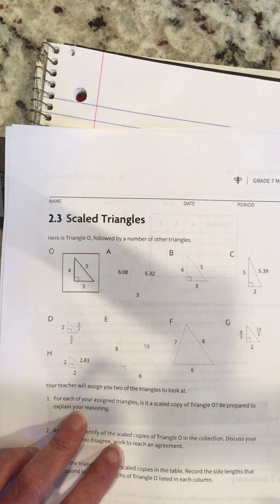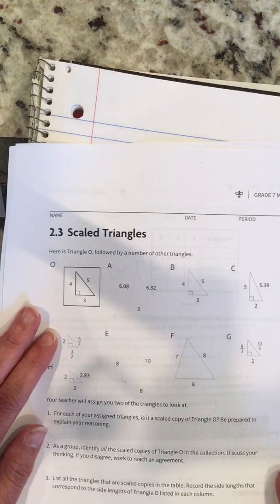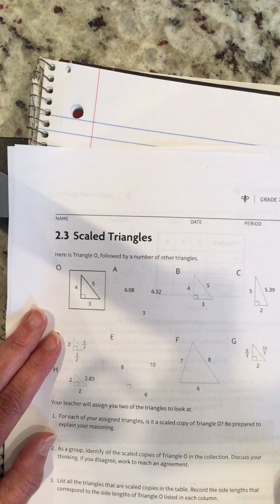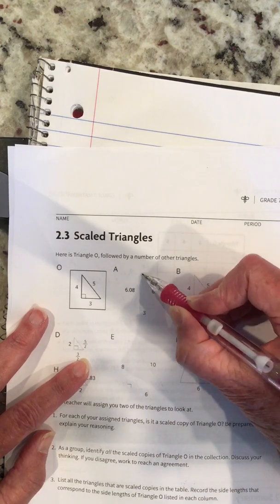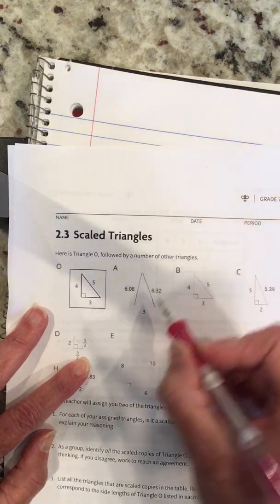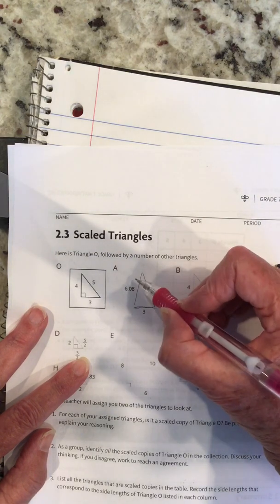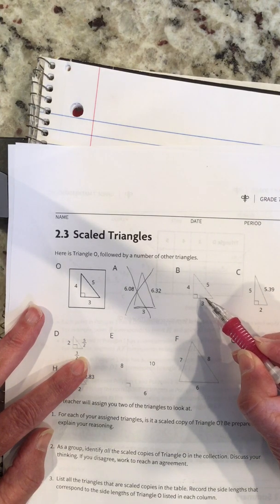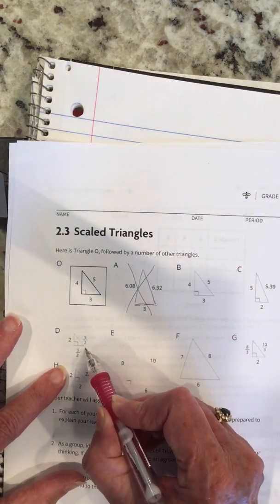Well, remember what we just learned about corresponding angles. When they were the scaled copy, the corresponding angles were the same. And what we learned yesterday about the sides, the corresponding sides have to be multiplied by the same number. So this is a right triangle. My A didn't show up too well here. Okay, this is triangle A. Is triangle A a right triangle? Nope, so that is not even a scaled copy. All right, triangle B is a right triangle, so that could work. C could work. D could work.